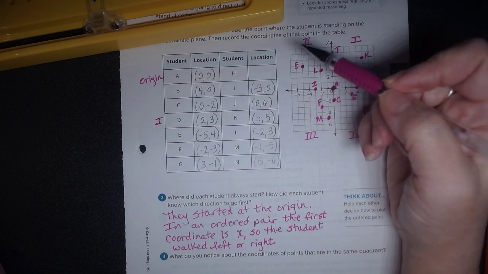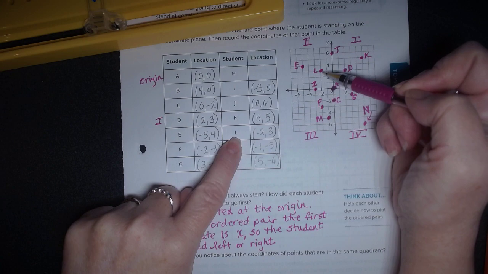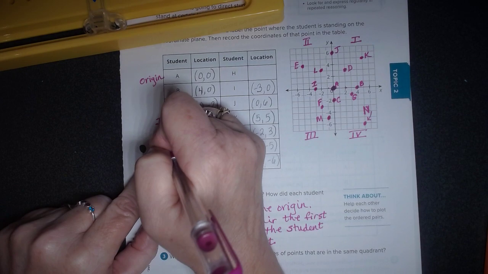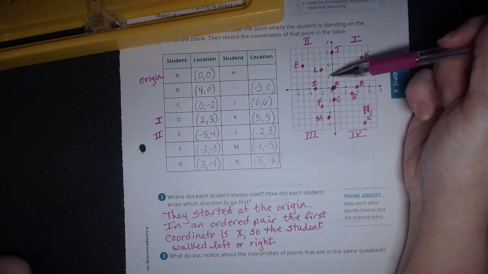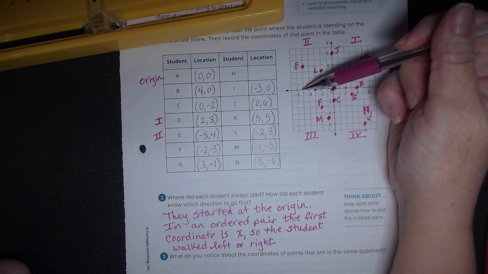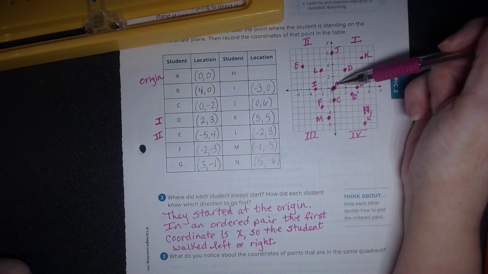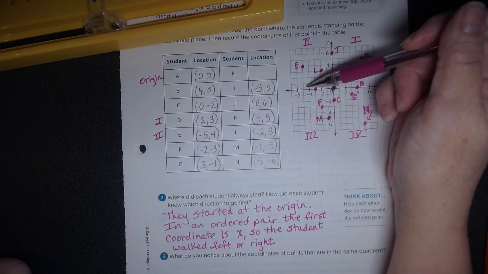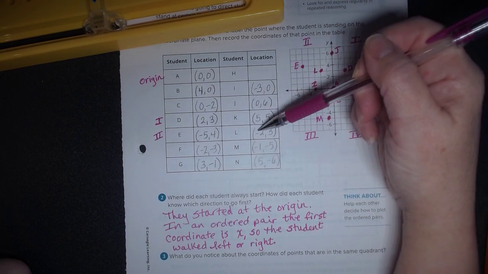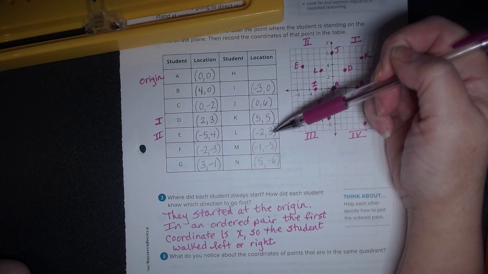Let's look at another quadrant. So we have point E and L in quadrant 2. What do I notice about those points? Well, on each of those, from the origin, I had to go left first, and then I went up. So I went left and up. Quadrant 1, I went right and up. So going left meant I went into a negative direction first, and those are both negative. And then going up, I went in a positive direction, and those are both positive.